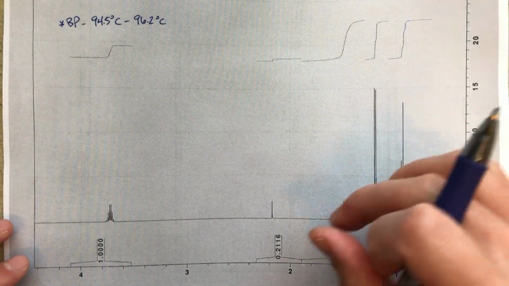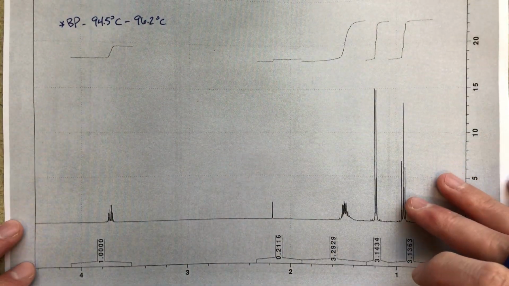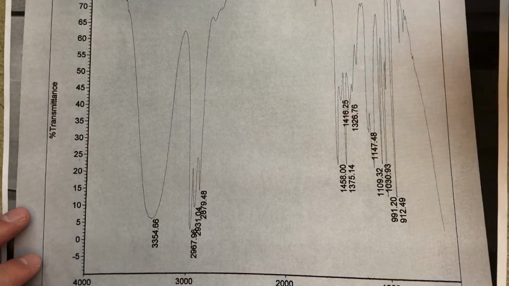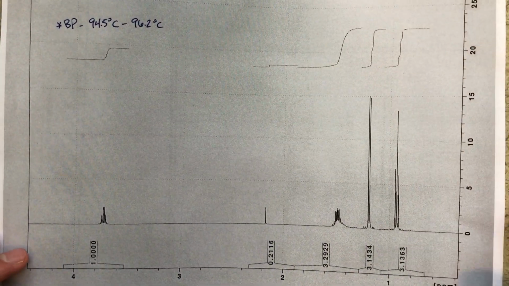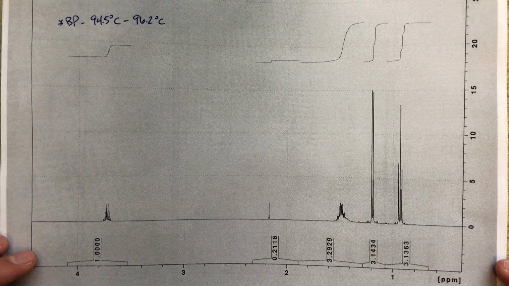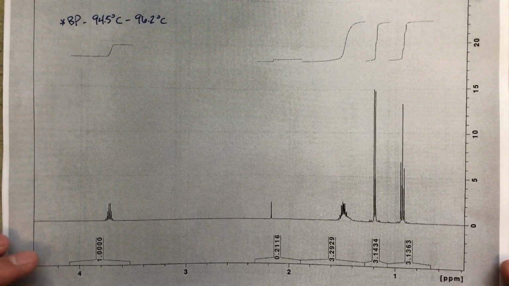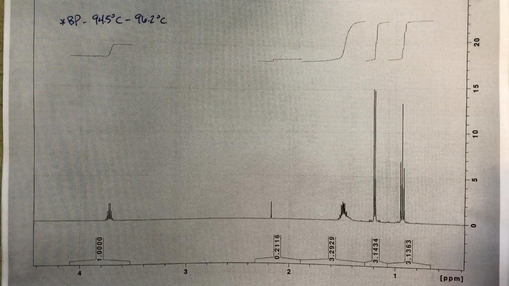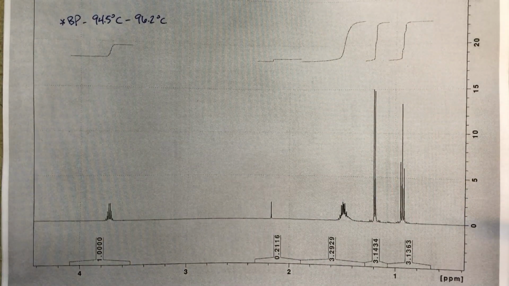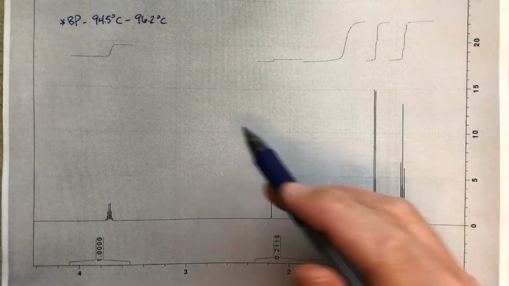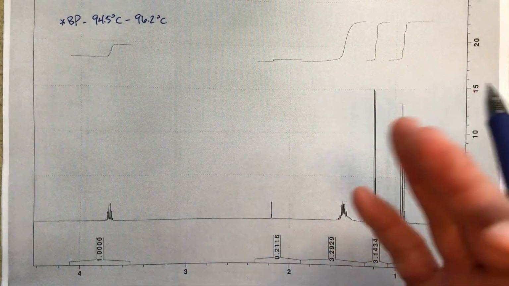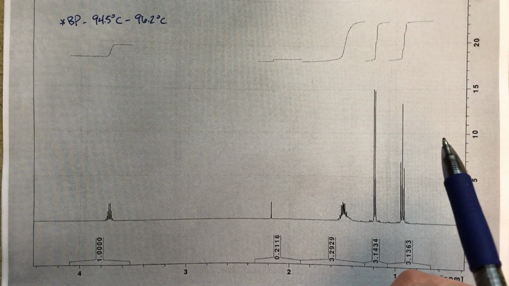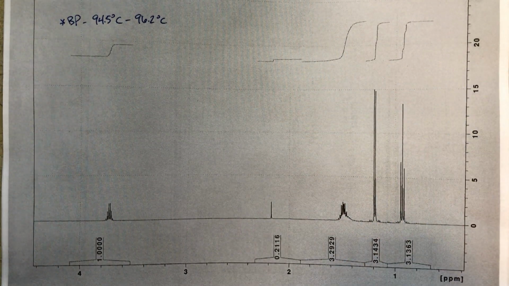So in this problem, we're given an NMR, and we're also given an IR spectrum. So a little peek at the IR. And basically, we're not told very much else, and we're asked to figure out what a plausible structure for this might be. And then we're given this other information about what the boiling point of this substance is. So that will help when we actually come up with a structure to sort of double check, does that make sense for this problem. So let's go and get started.